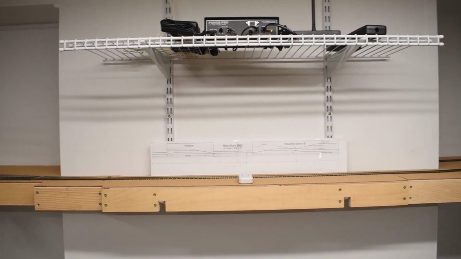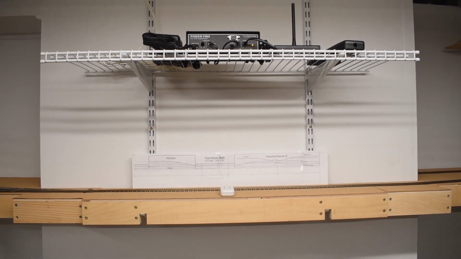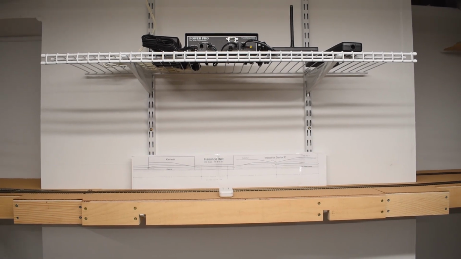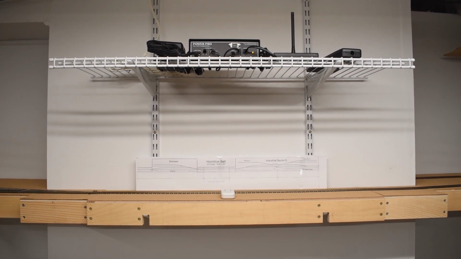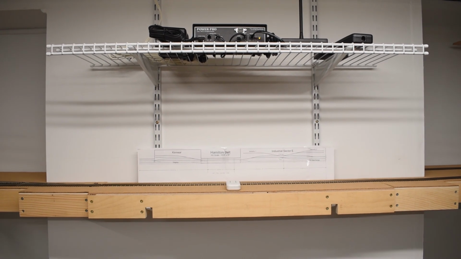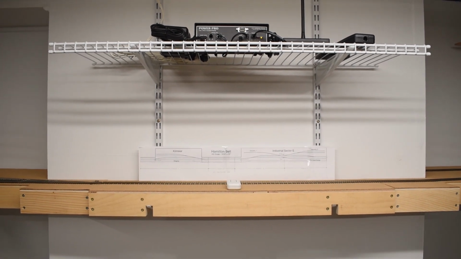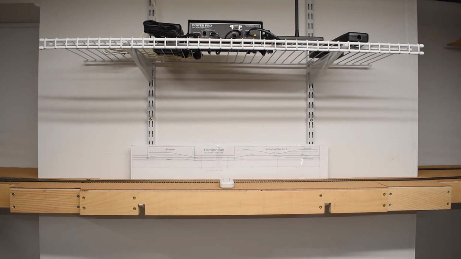Again, this is temporary, so I don't need it to be elaborate, and I don't want to be bogged down with a whole lot of soldering and everything like that. So, yeah, so next I'm just going to wait for that wire to come in, and then we'll install those, and I'll be back after that.